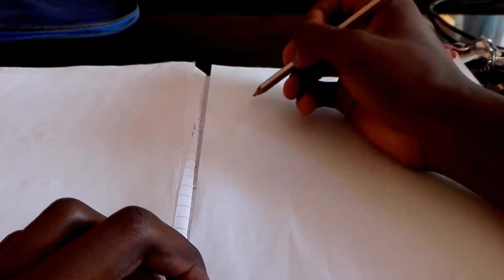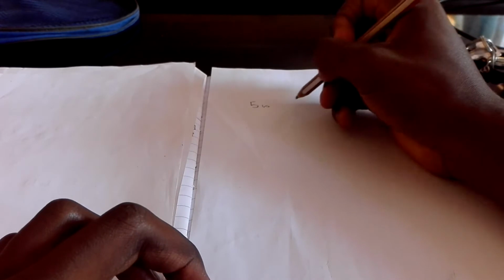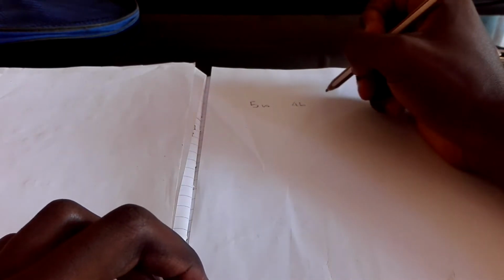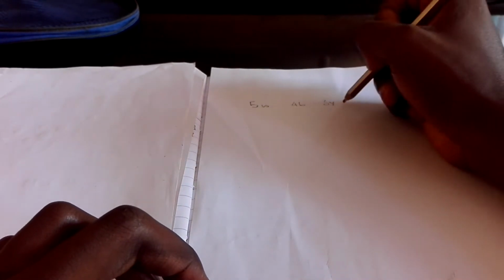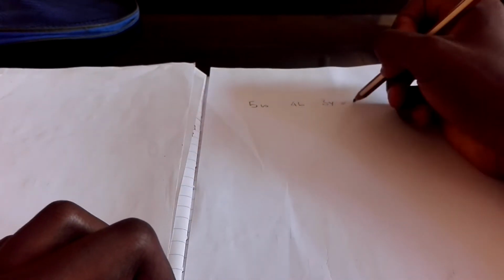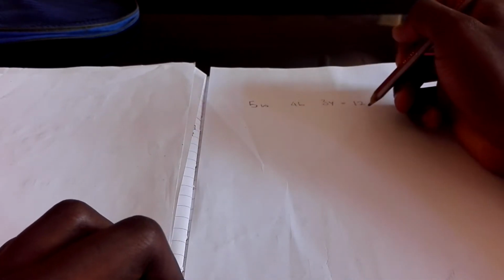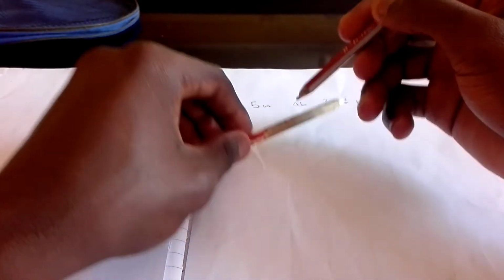So we've been told that there are 5 white, 4 blue, and 3 yellow. So altogether, there are 5 plus 4, that's 9, plus 3, that's 12. So there are 12 pieces of chalk altogether. We've been told that 2 pieces of chalk have been taken, one was taken without replacement. So the first question they've asked us to do is to draw a tree diagram, which is fairly easy.